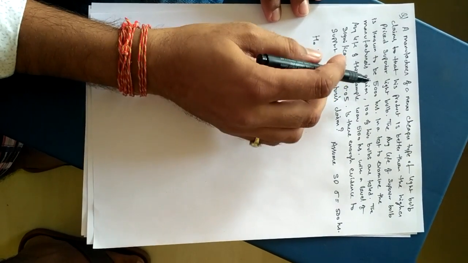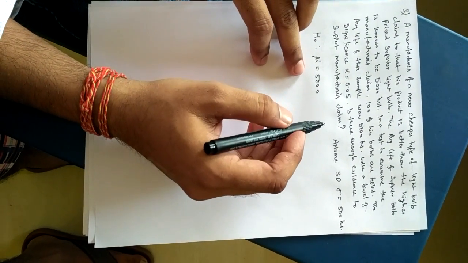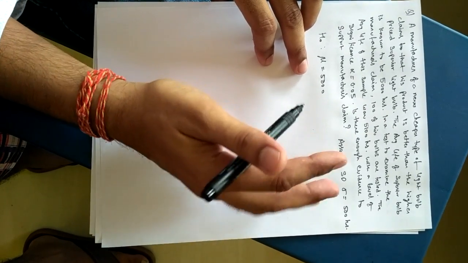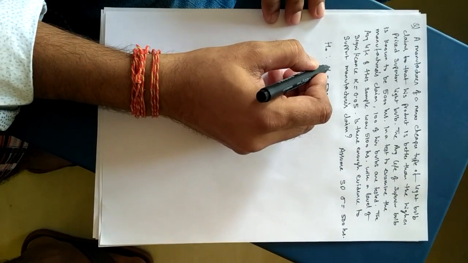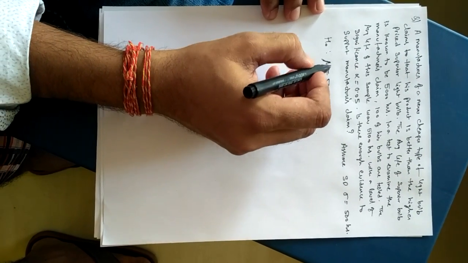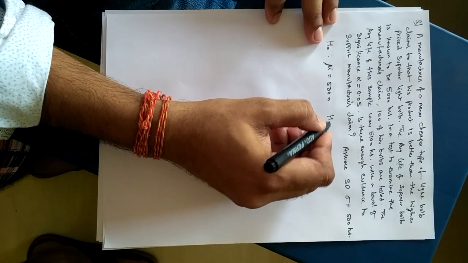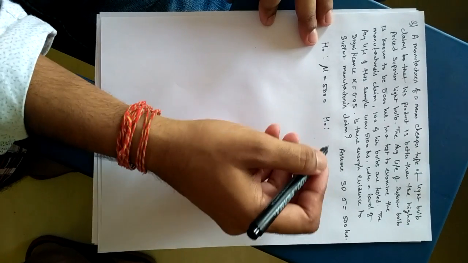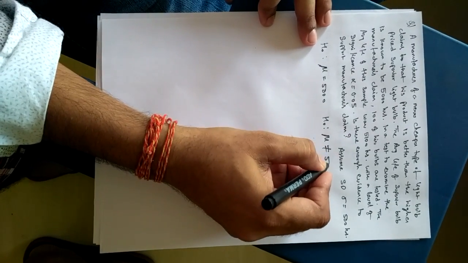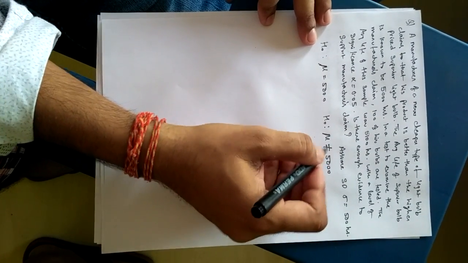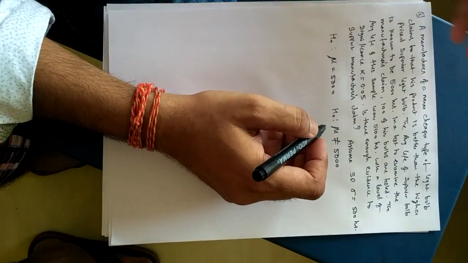Why have we taken 5000? It is the average life of the superior quality bulb, and the manufacturer's claim is that he is producing a cheaper type of bulb which is of better quality than this. So if I assume that my superior quality bulb is 5000, my null hypothesis is this assumption. My alternative hypothesis would automatically reject this assumption, that mu would not be equal to 5000. This would become my alternative hypothesis.